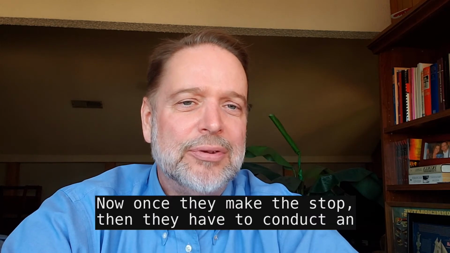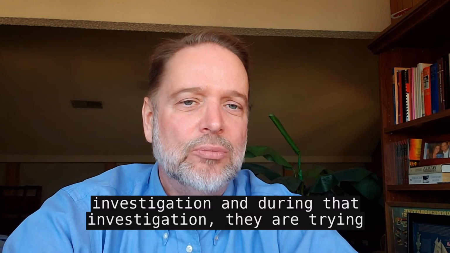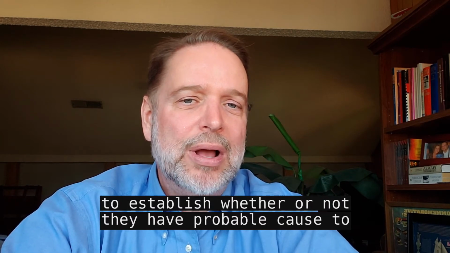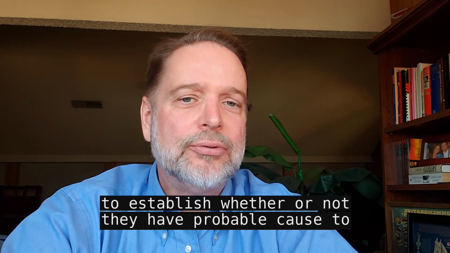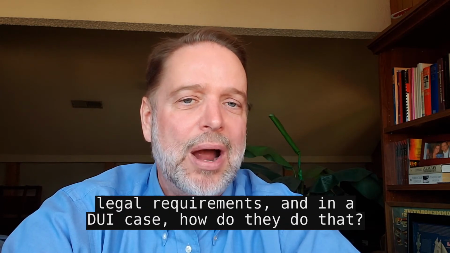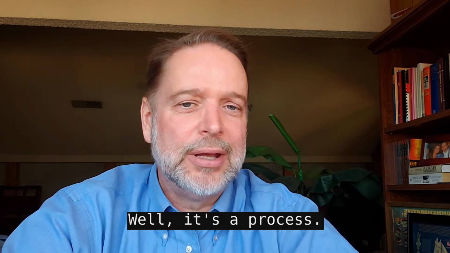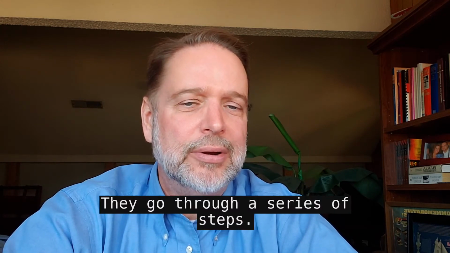Now, once they make the stop, then they have to conduct an investigation, and during that investigation, they are trying to establish whether or not they have probable cause to arrest. Now, that is a much higher standard, much higher legal requirements. In a DUI case, how do they do that? Well, it's a process. They go through a series of steps.